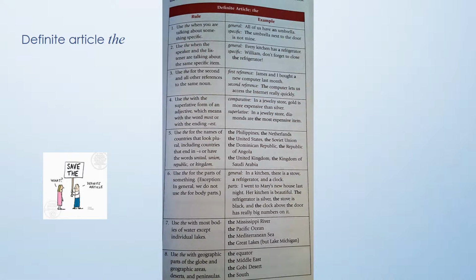Let's move on now to the definite article, the. Now, I won't go through all 8 of the rules that are listed, but I will point out the ones that I think seem to be the most important at this point for English language learners. Number 1 rule is use the when you're talking about something specific.